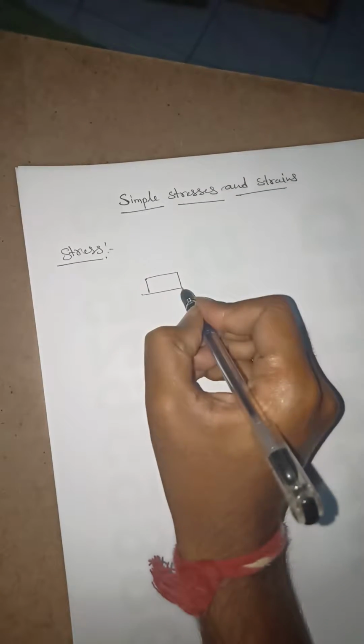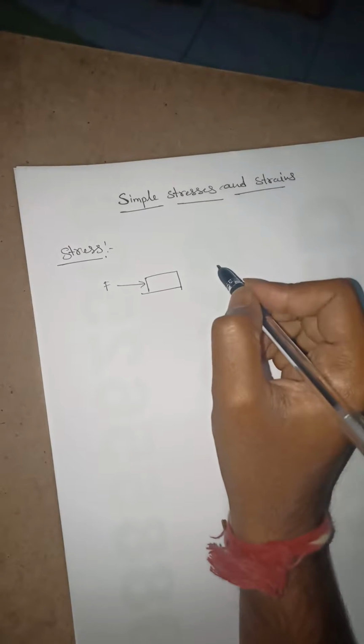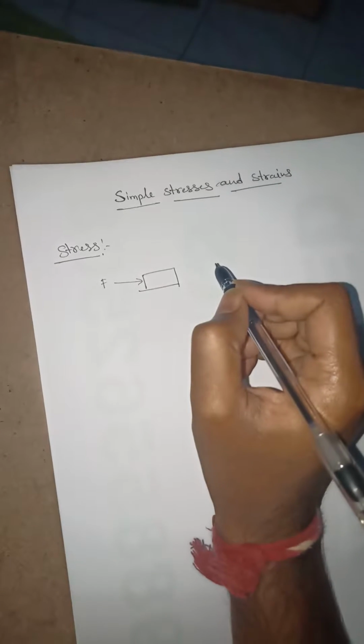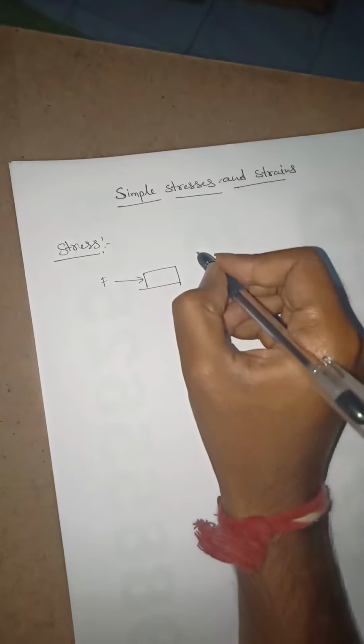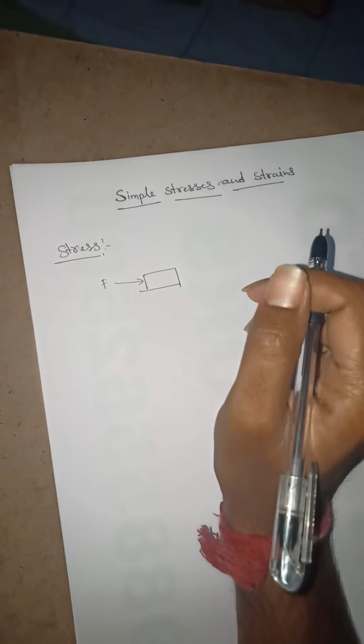Every material is elastic in nature. That is why whenever some external system of forces acts upon a body, it undergoes some deformation. As the body undergoes deformation, its molecules set up some resistance to deformation. This resistance offered by the body per unit cross-sectional area is treated as stress.